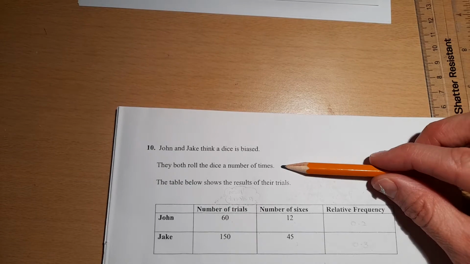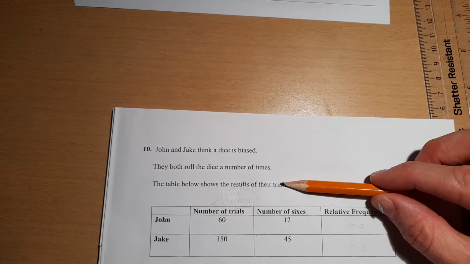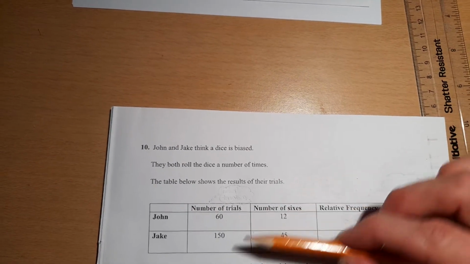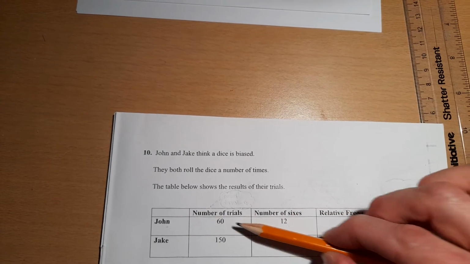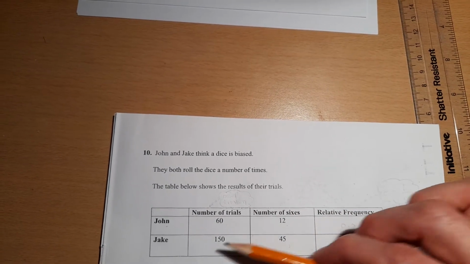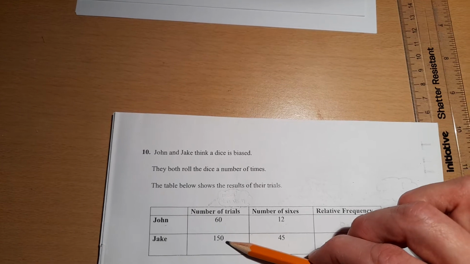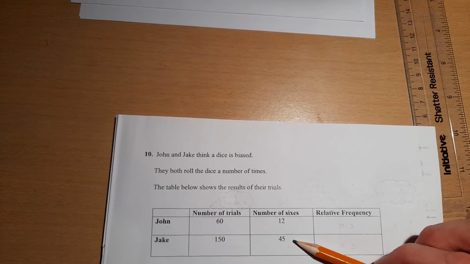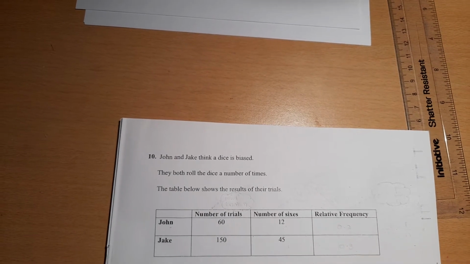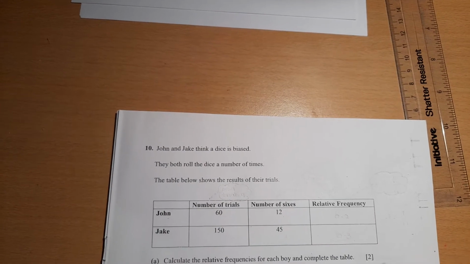They both roll the dice a different number of times, and the table below shows the results of their trials. So John, he rolled the dice 60 times and he got 12 sixes. Jake, he rolled the dice 150 times and he got 45 sixes. It says calculate the relative frequencies for each boy and complete the table.